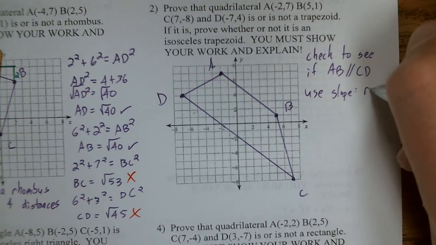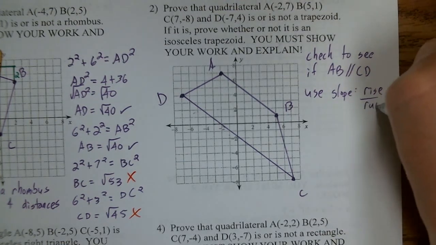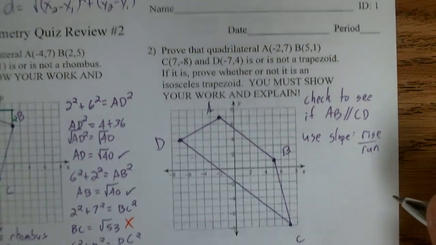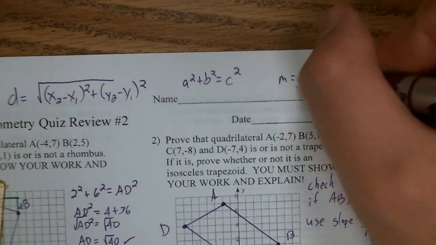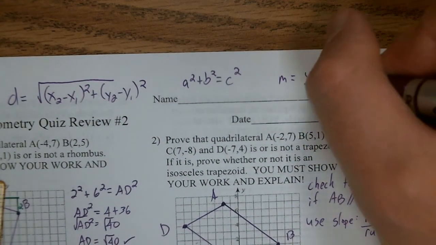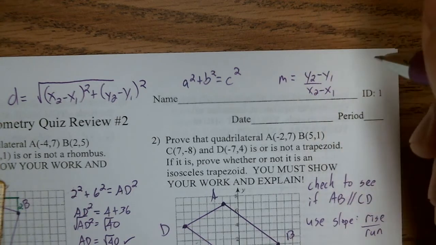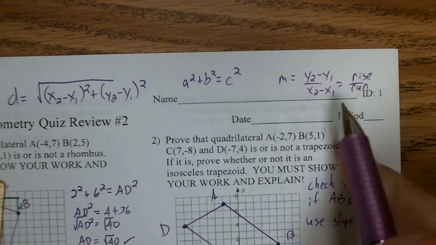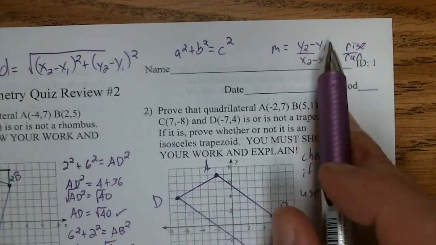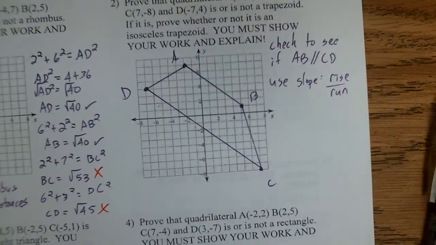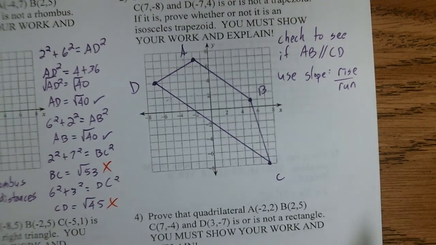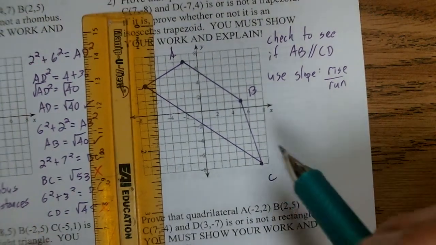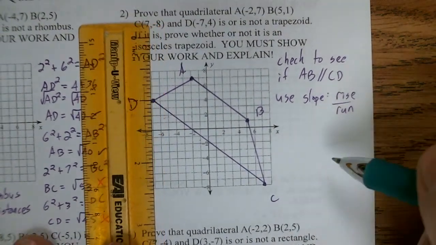Slope is rise over run. Technically, the slope formula is y2 minus y1 over x2 minus x1, but that's nothing more than rise over run. If you're one of those students who wants to plug all these points into that formula, knock yourself out. I like to use a common sense, efficient, easy approach. So I'm just going to use my pencil and my fingers to count.